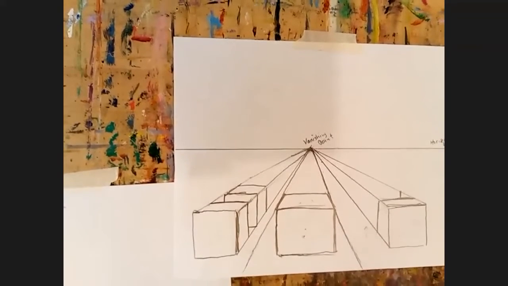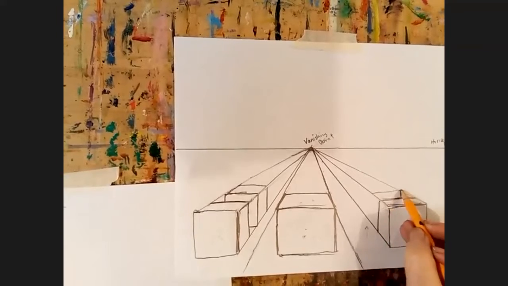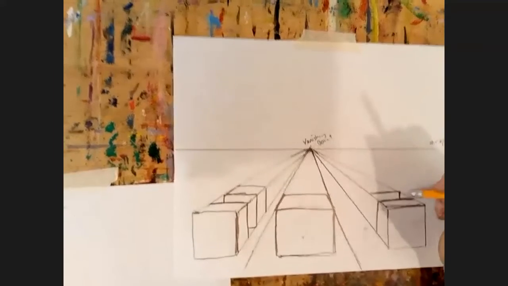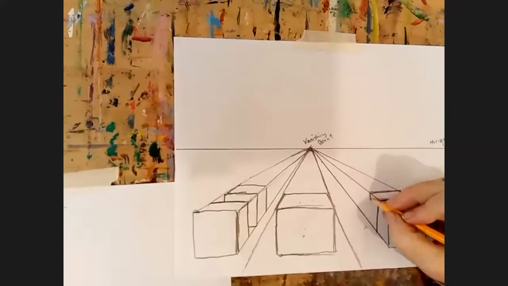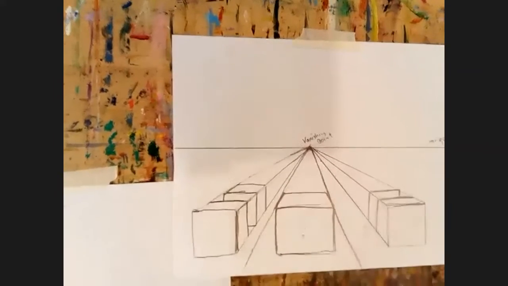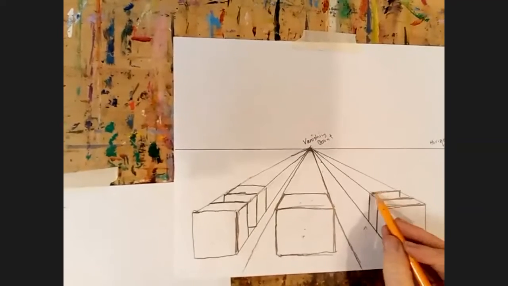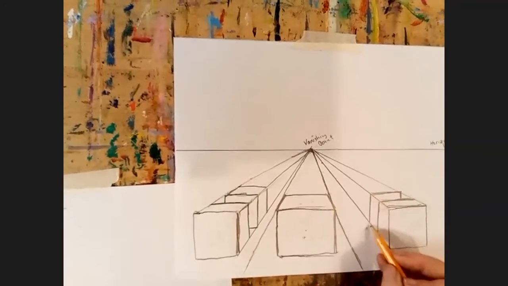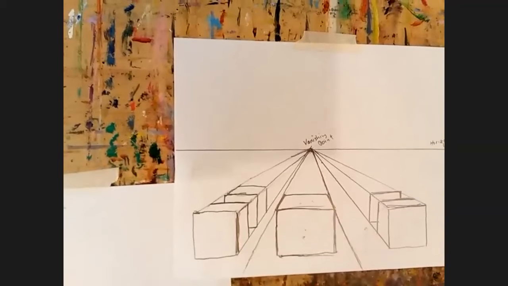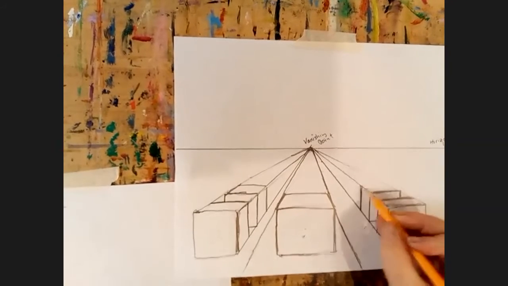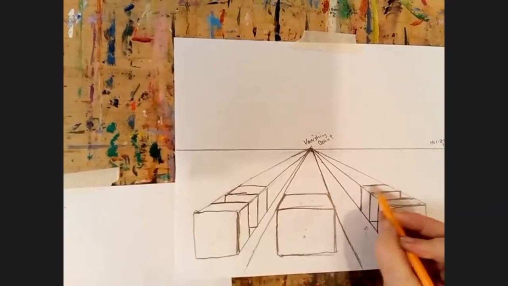Vertical, horizontal. Wait, sorry. Yes, sorry. Sometimes one gets confused. Vertical, oh, sorry, horizontal, vertical, vertical, horizontal. Vertical, horizontal.